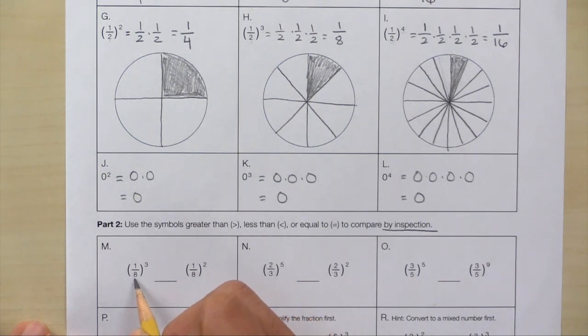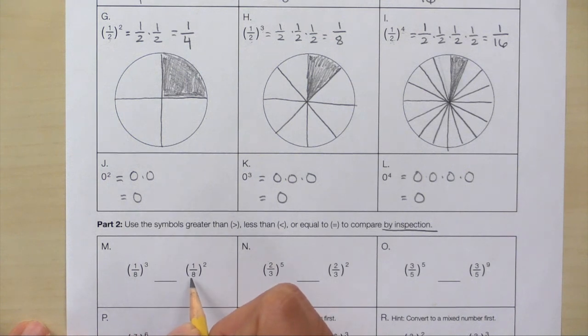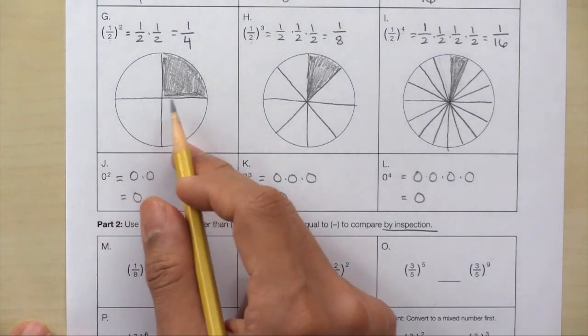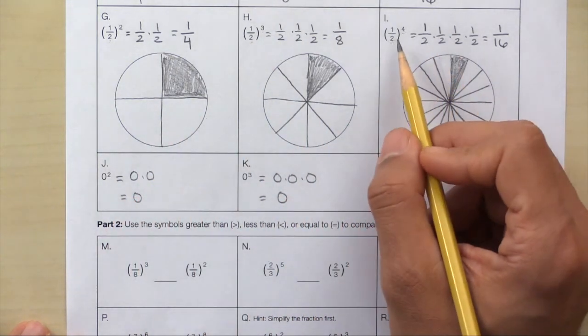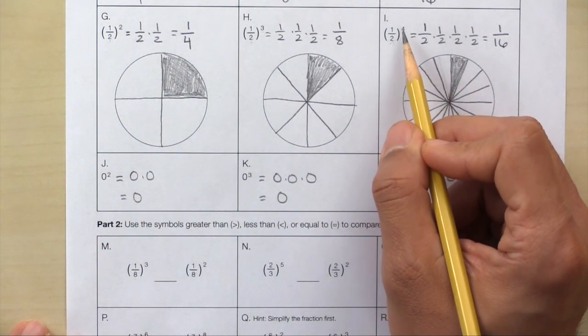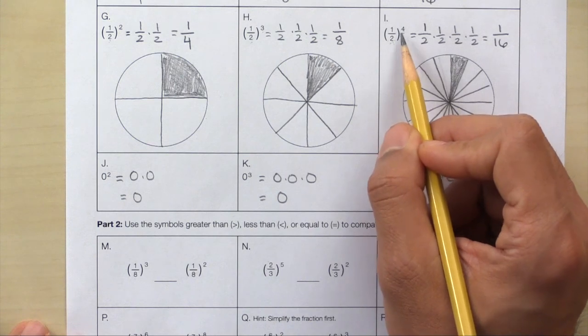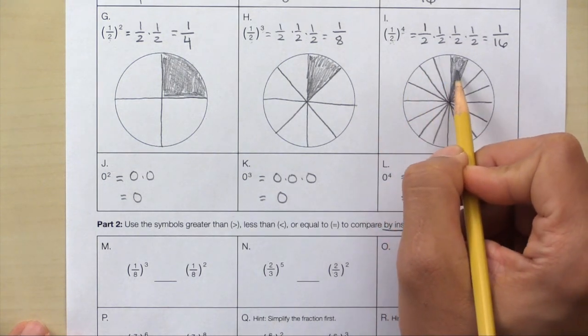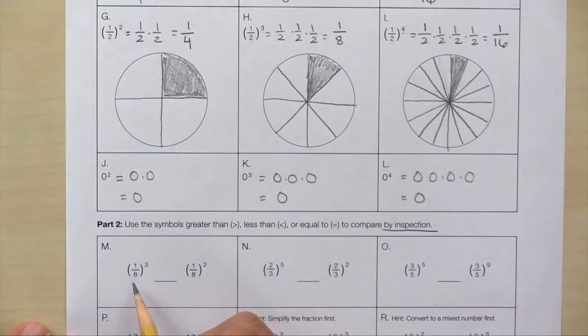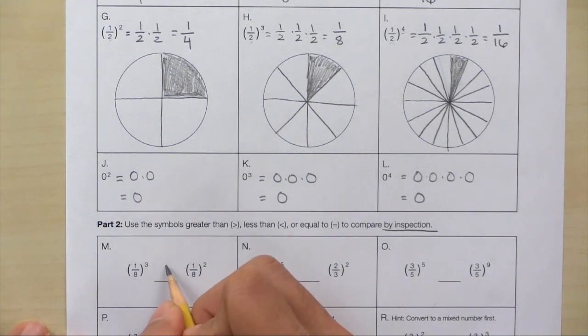And notice that they're using the same base. They're both using the fraction 1/8. And as we saw earlier, when you take a fraction and you raise it to a higher power, you end up with a smaller number. So 1/8 to the third power is going to be less than 1/8 to the second power.